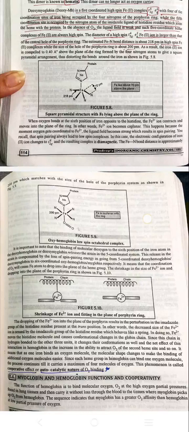The Fe-N bond distance is approximately 200 picometer, which matches with the size of the hole of the porphyrin system as shown. It is important to note that the binding of molecular dioxygen to the sixth position of the iron atom in the deoxyhemoglobin and deoxymyoglobin releases the strain in the 5 coordinated system. This release in the strain is compensated by the loss of spin pairing energy in going from 5 coordinated deoxyhemoglobin or deoxymyoglobin to 6 coordinated oxyhemoglobin or oxymyoglobin respectively.